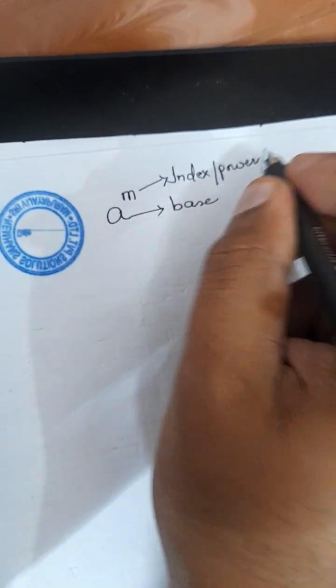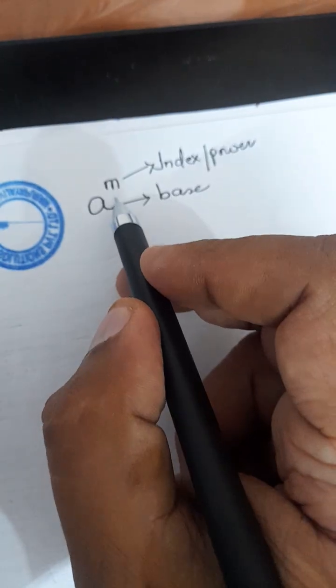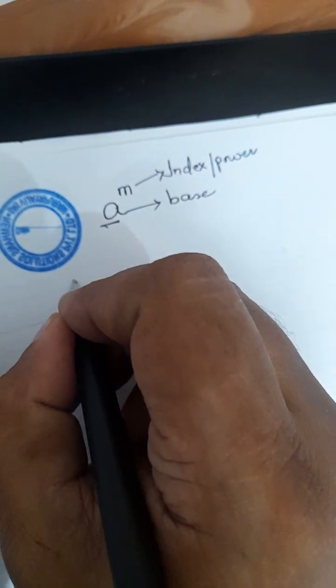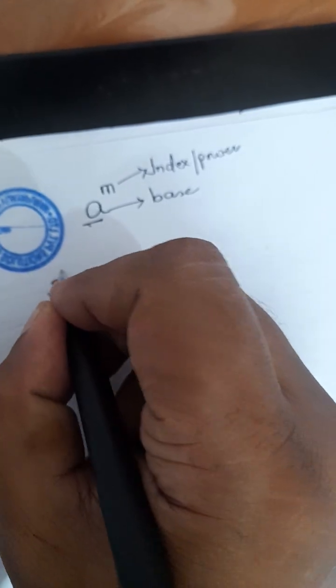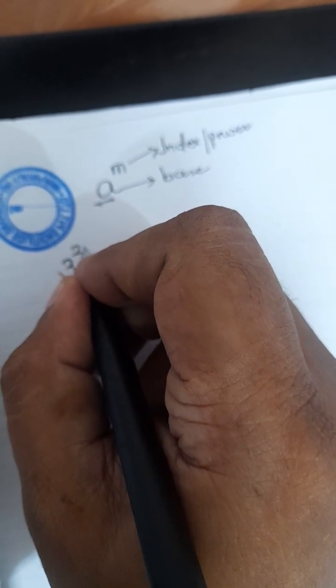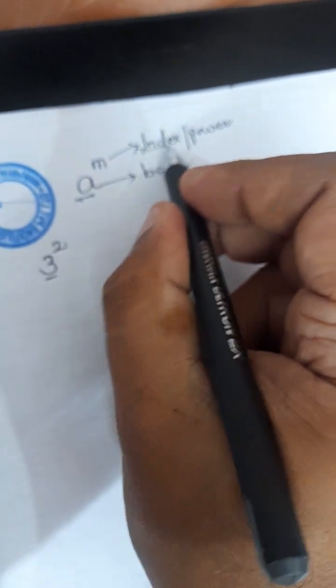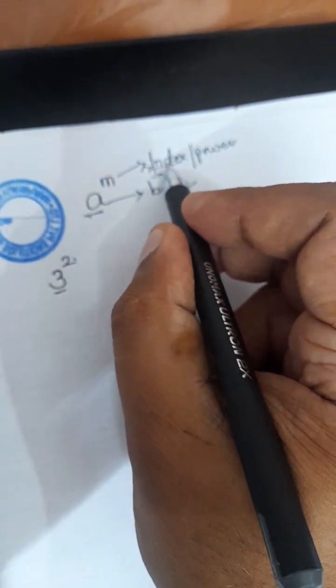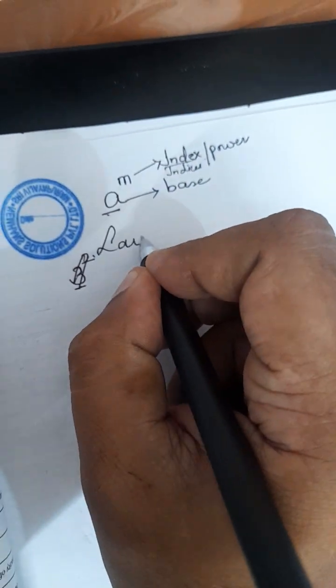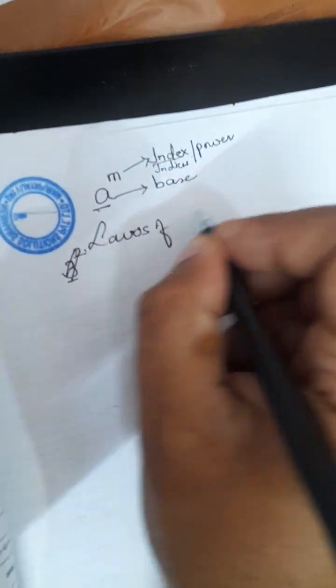So if I write 3 to the power 2, that means 3 is the base and 2 is the index. The plural of index is indices, or indexes, whatever it is. Now let us see the laws of exponents.